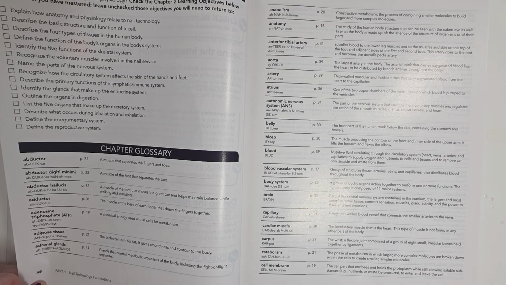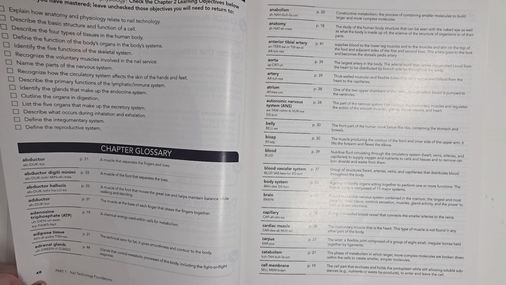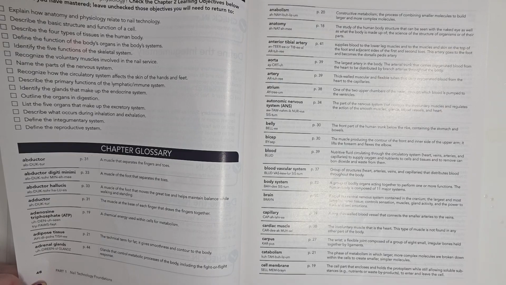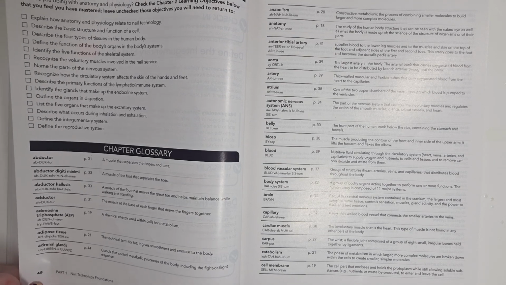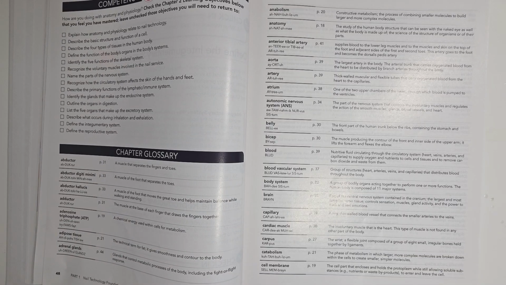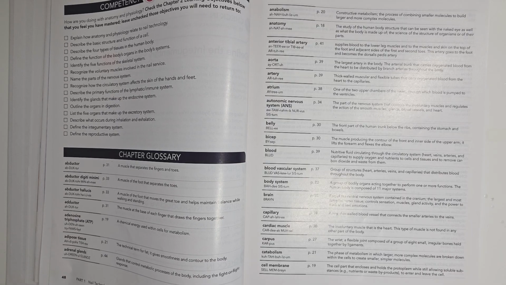Adenosine triphosphate, ATP, a chemical energy used within cells for metabolism. Adipose tissue, the technical term for fat. It gives smoothness and contour to the body. Adrenal glands, glands that control metabolic processes of the body, including the fight or flight response. Anabolism, constructive metabolism, the process of combining smaller molecules to build larger and more complex molecules.